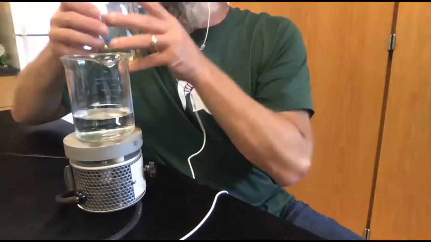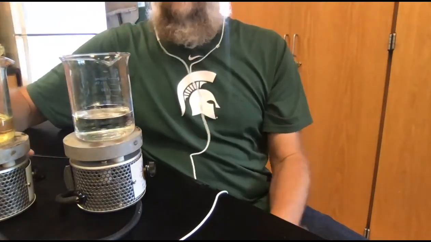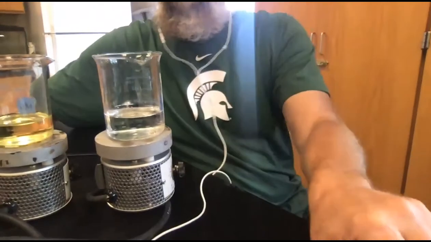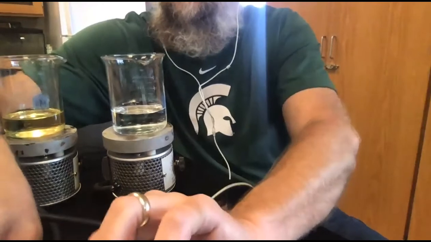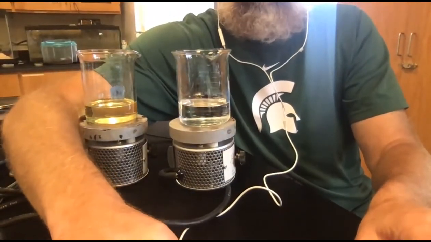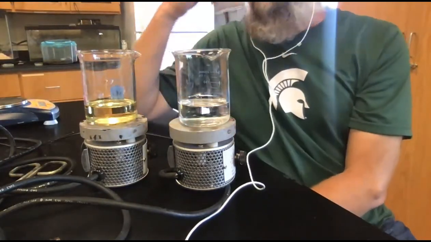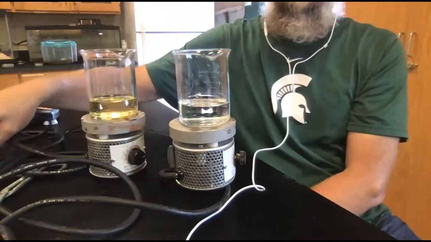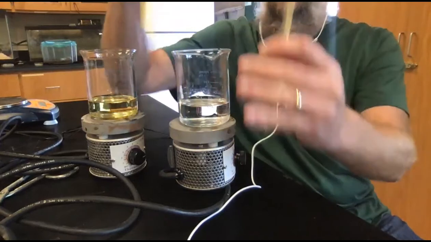We then placed them both on their own hot plates. So we put water on one hot plate. We put oil on the other hot plate. Bear with me. They were both started at the same time. They were both set on the same temperature. We let them go for 3 minutes. And then after 3 minutes, we inserted thermometers and got the temperatures.